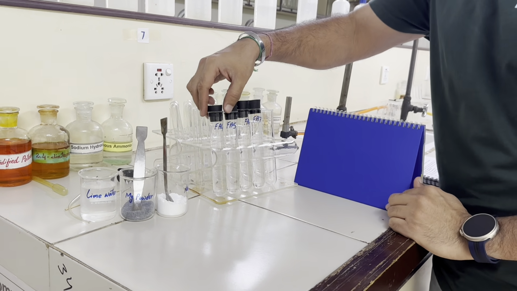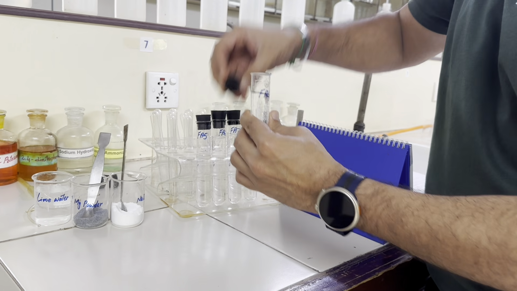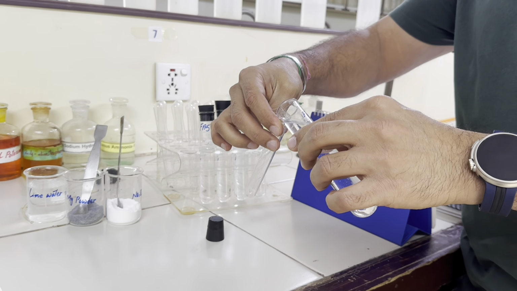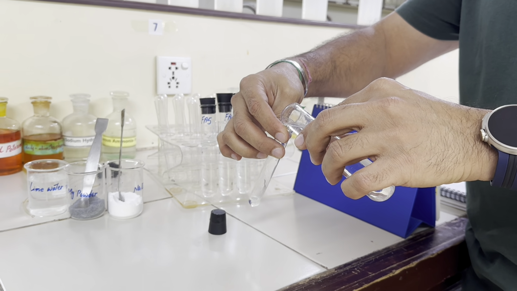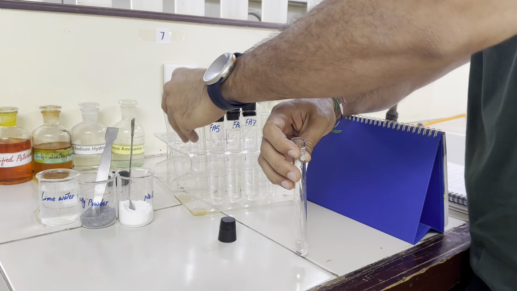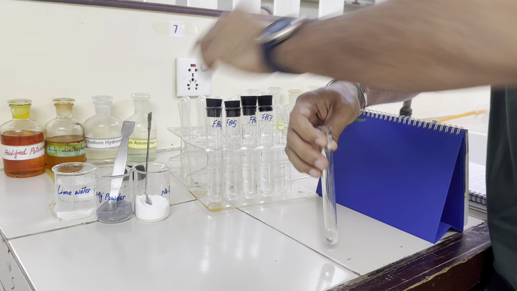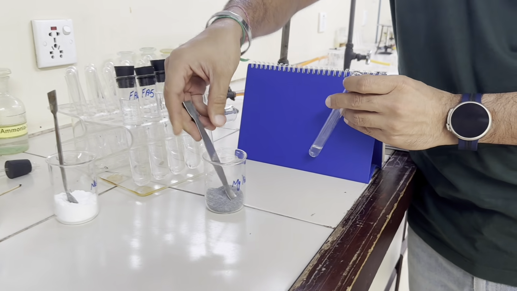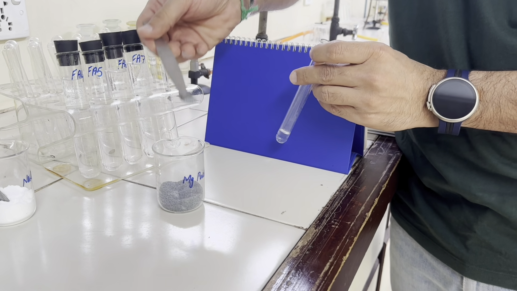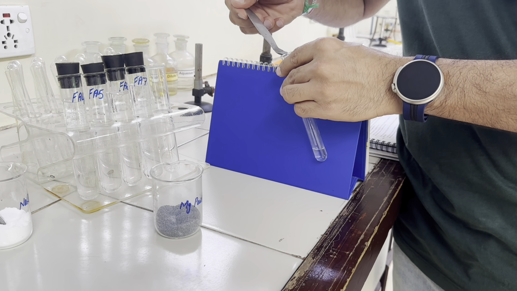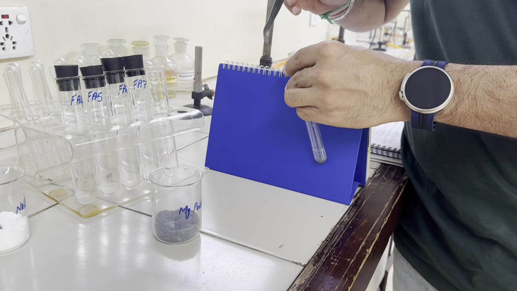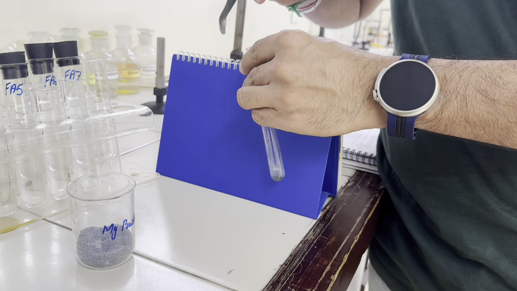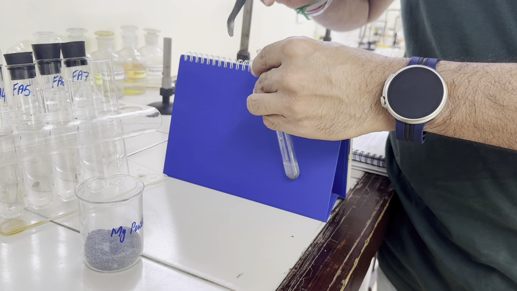So let's take all these chemicals one by one in test tube. 1 centimeter depth of this Fa4. When we add magnesium powder in this test tube, we can see not too many bubbles are formed.